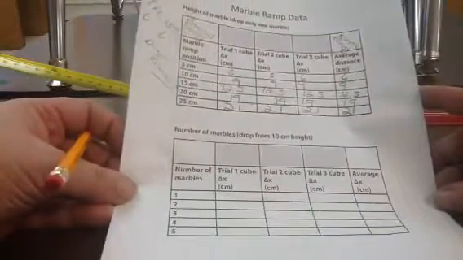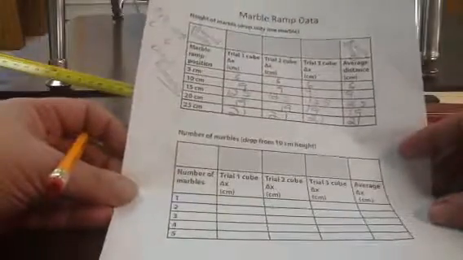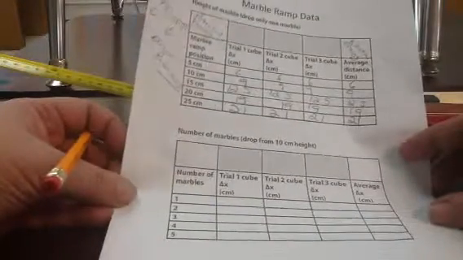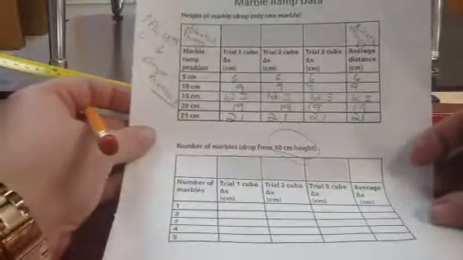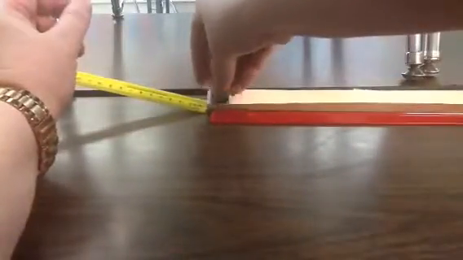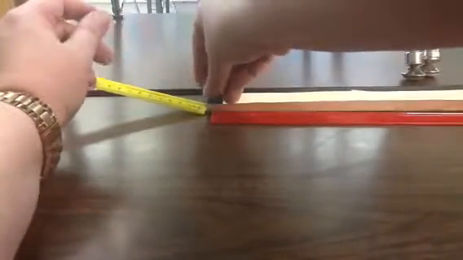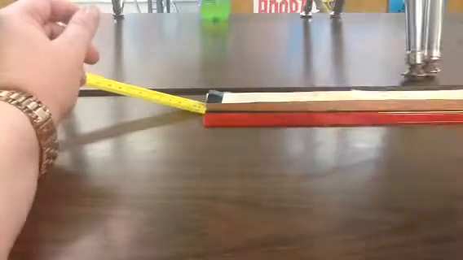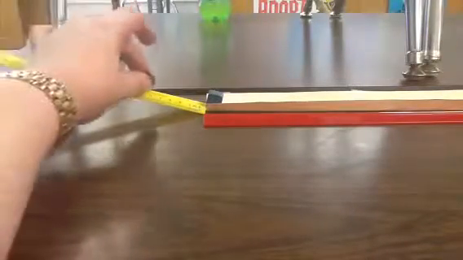So then at the bottom, they changed a little bit, and this one gets a little bit harder to do. But again, we're going to do something different. We're going to release now at 10 centimeters every single time, but now we're going to see if we do 1 marble versus 2 versus 3 versus 4 versus 5. We're going to change the number of marbles each time. So let's start with 1 marble, which we've already done. We did it all the way at the top, so we should get something similar. We're just going to do it again.